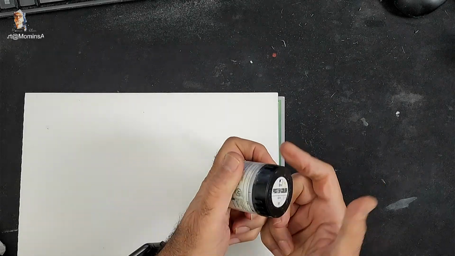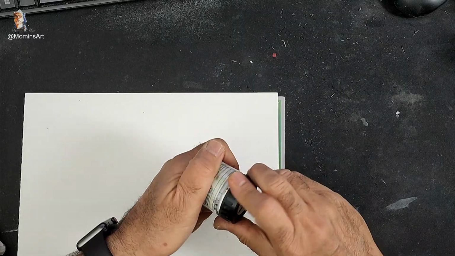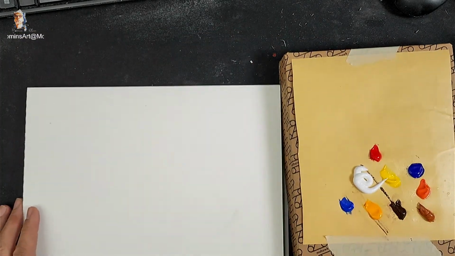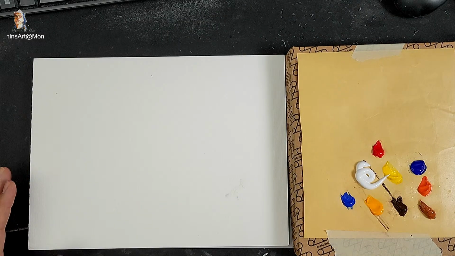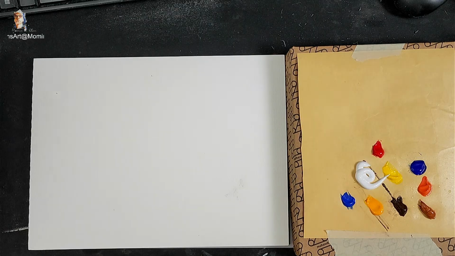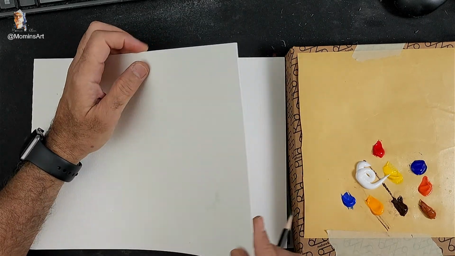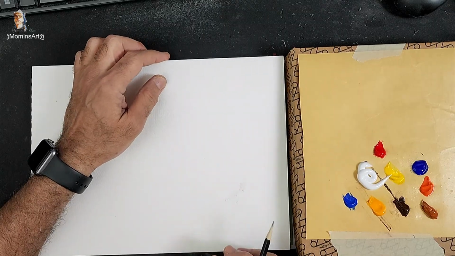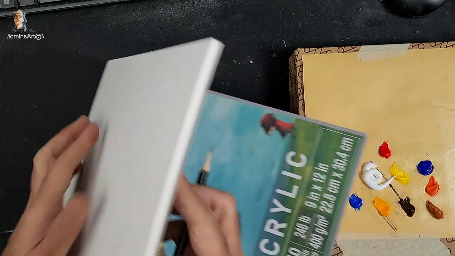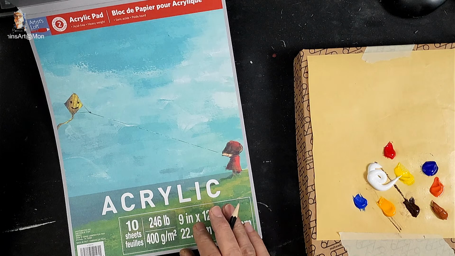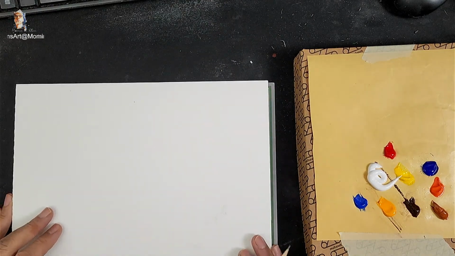Make sure you tighten the jars, not so tight that you cannot open them at a later time, but tight enough so the air doesn't get into it and the color gets very hard. You don't want that. If you keep it a little bit loose, the color will get harder. Okay, so I'm using a very basic acrylic paper. It's not canvas, it's just paper.